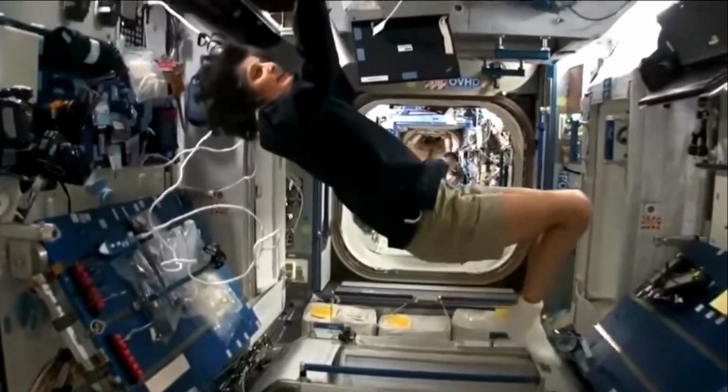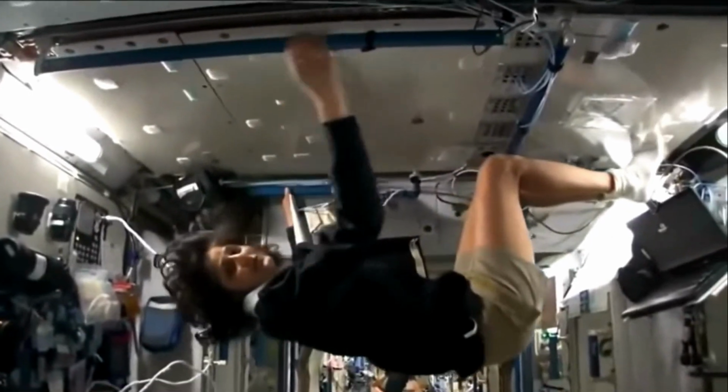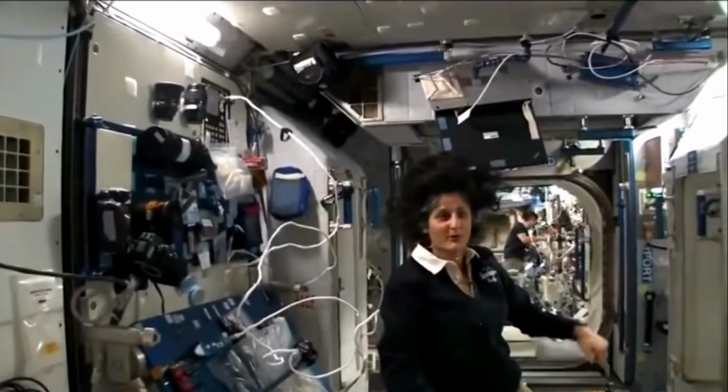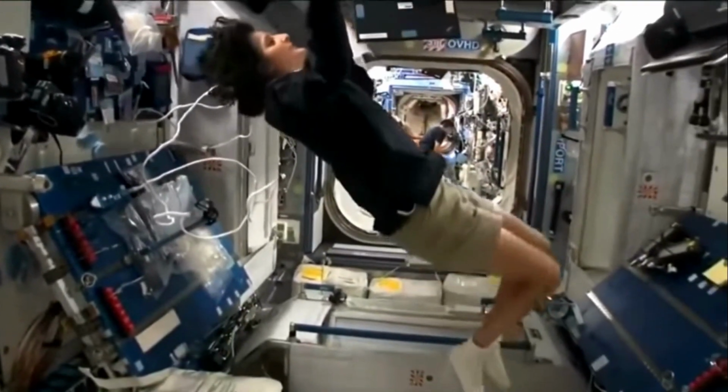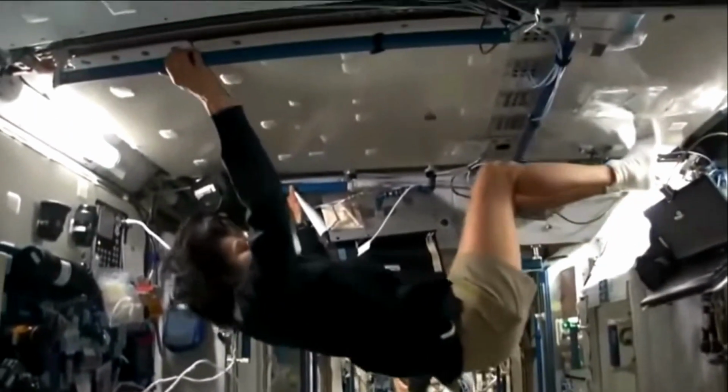Have you ever wondered how the astronauts, the people that travel to space, move around in space? One of the laws of gravity here on Earth is that anything that goes up must always come down. But it's quite a different ballgame in space. In space, anything that goes up stays up and hangs there. The same thing with humans.